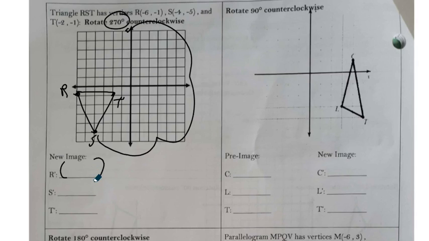So R prime. I'm going to move the negative 6 here and make it opposite. And the negative 1 moves here. S. The negative 4 is going to move and become positive. And the negative 5 just moves here. They trade places. And then on T, the negative 2 is going to move and become positive. And the negative 1 just moves.